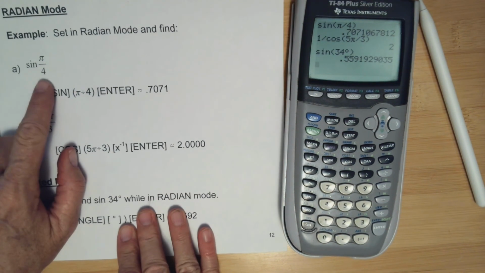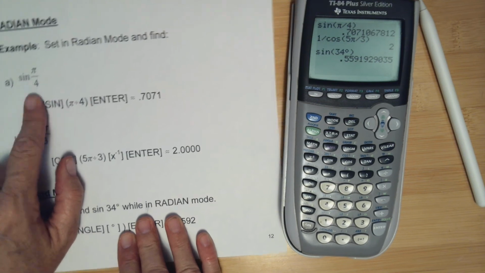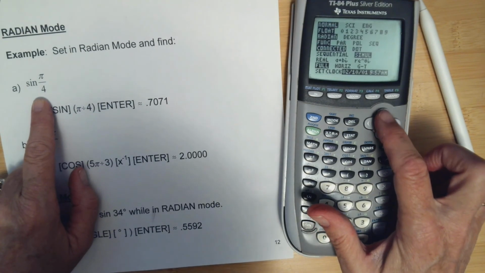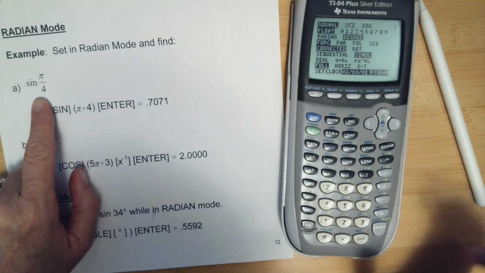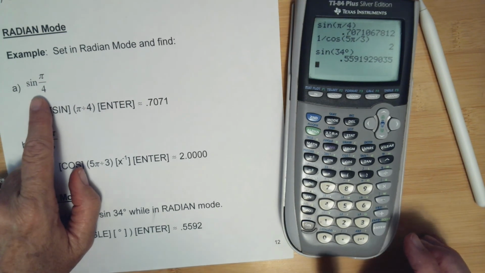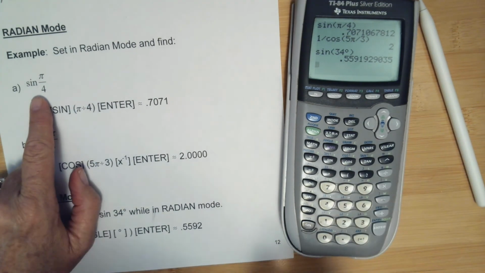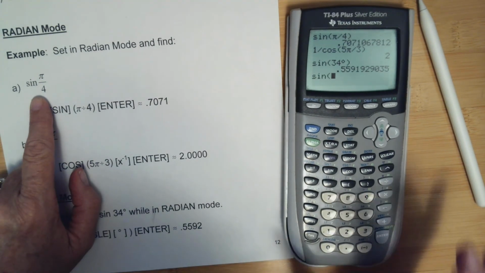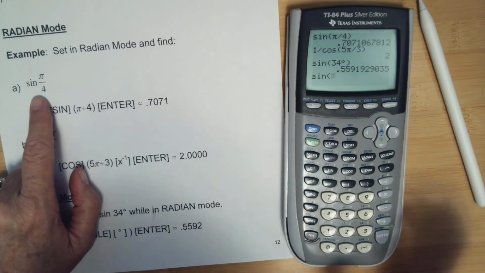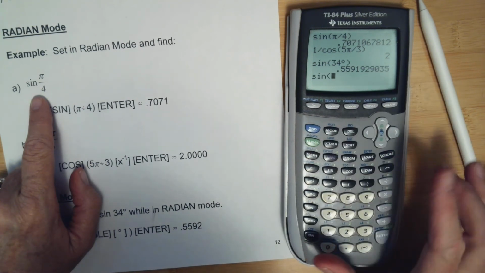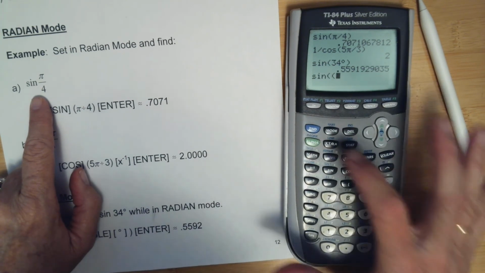Let's see, we did the sine of pi over 4 already, and we did it in radian mode. So let me go here and change the mode to degree, and I'm going to do the sine of pi over 4. And now here I need to be careful with my parentheses. I need to type the sine of pi over 4, and I'm going to put that pi over 4 in parentheses.